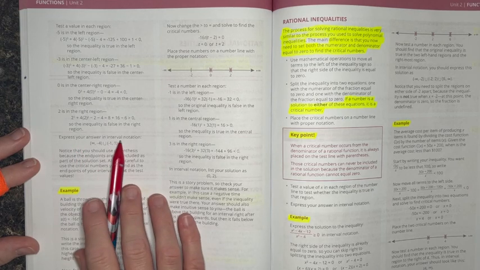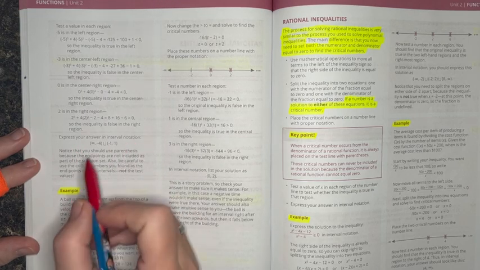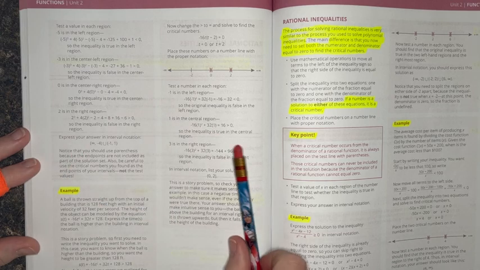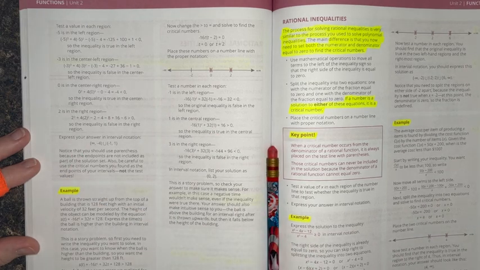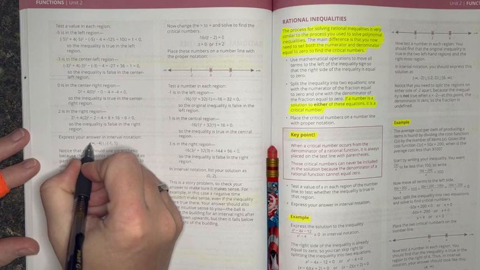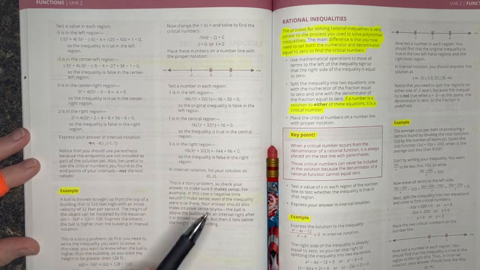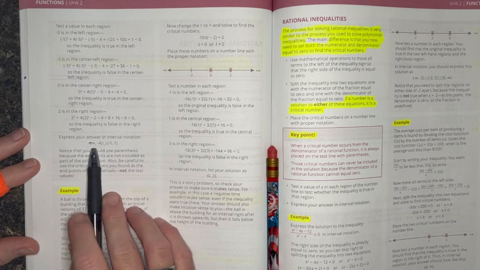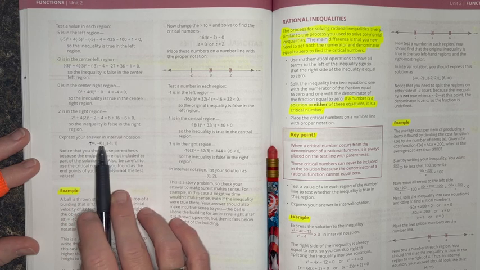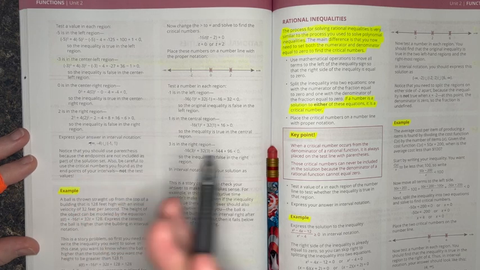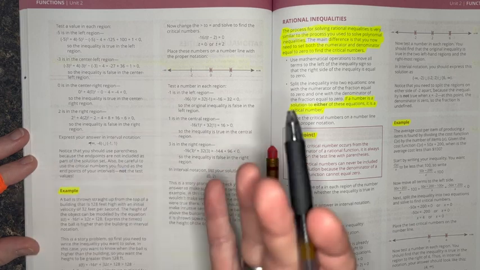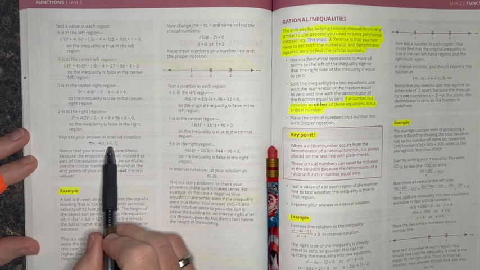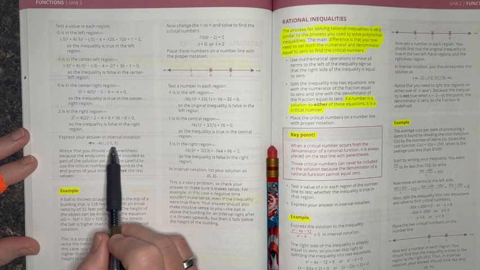So to express their answer in interval notation, this should be negative infinity. So from negative infinity to negative 4, those are good answers. And that is unioned, because we're talking about everything that works, right, with the interval between negative 1 and 1.